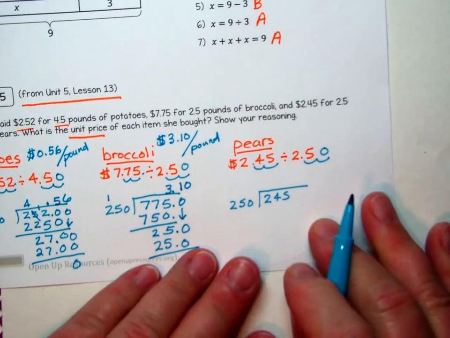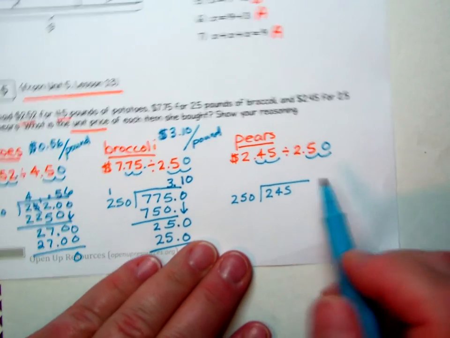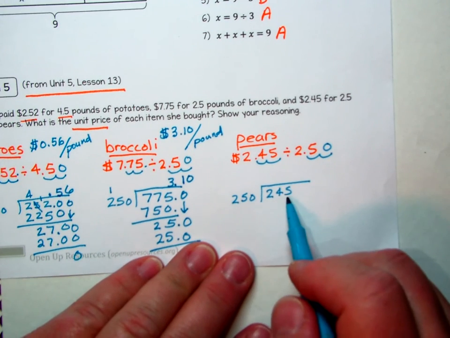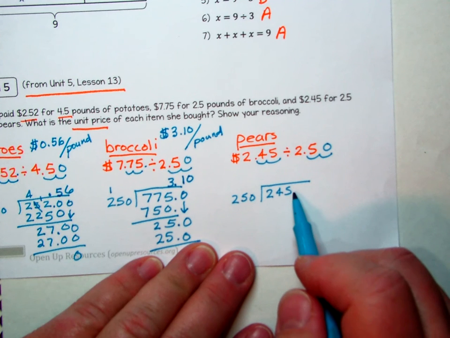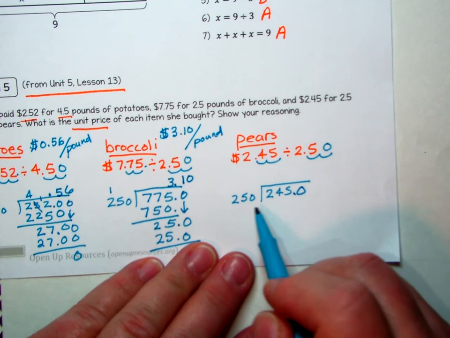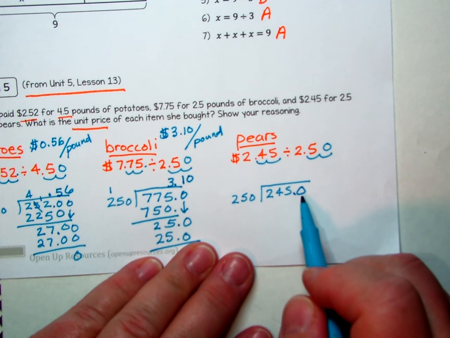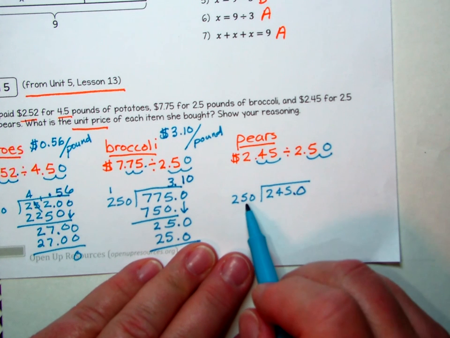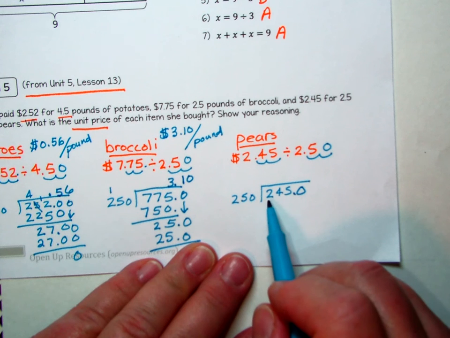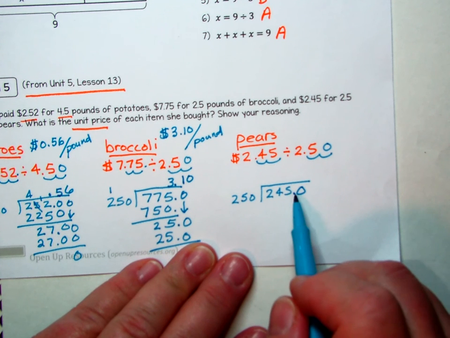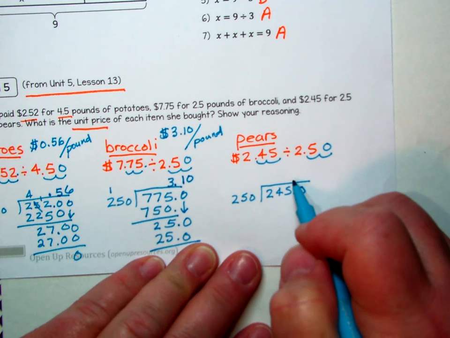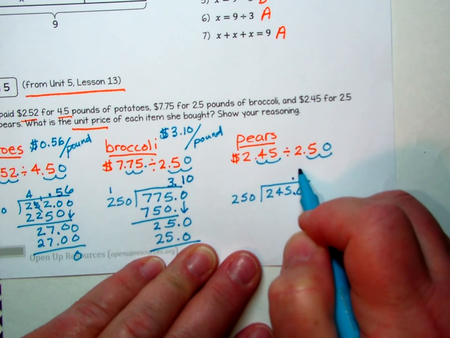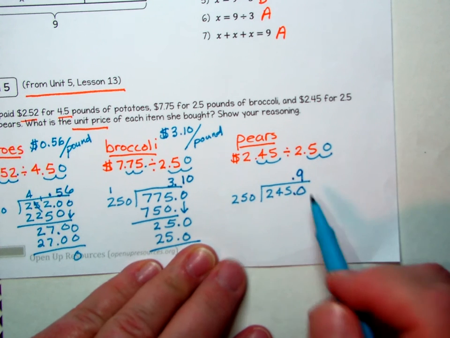And lastly, the pears. All right, 250 will not quite make it into 245, so I've already got to extend it. 250 will go into 2450. Let's see. I know it's not going to be 10. 10 times 250 would be 2,500, and I'm short of that. So I'm going to take a leap here and think, okay, let's see if it goes 9 times.